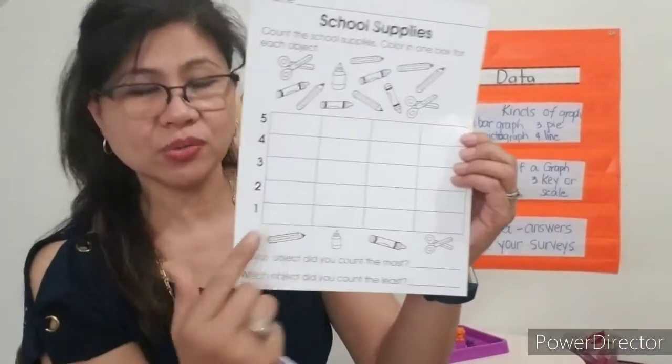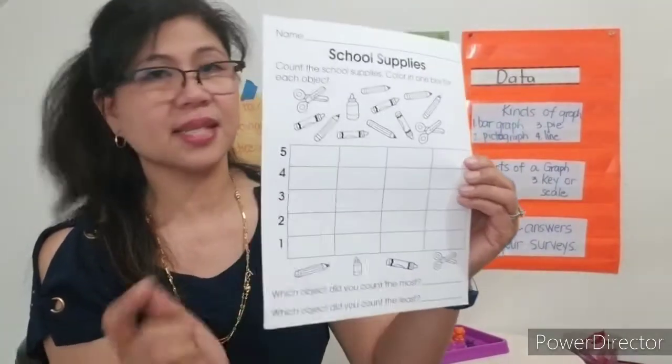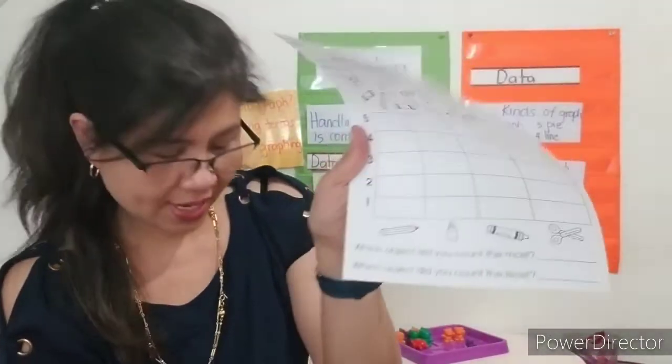Which one has the most number, or which one has the tallest, and which one has the least? The least is not a lot. Okay, all right, the one with the shortest. Okay, the shortest in height, if you finish putting your data in your graph.